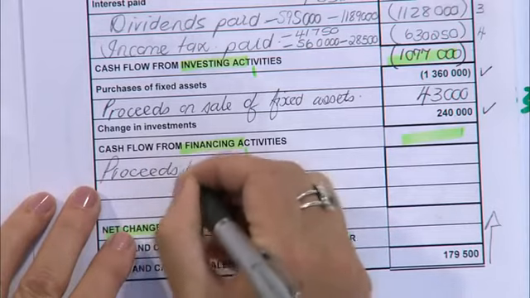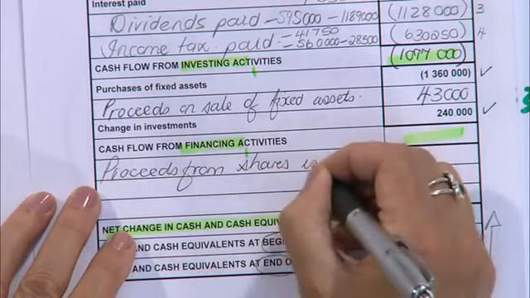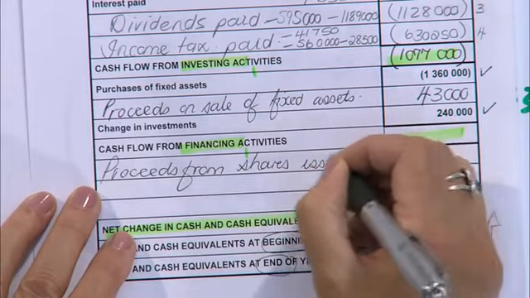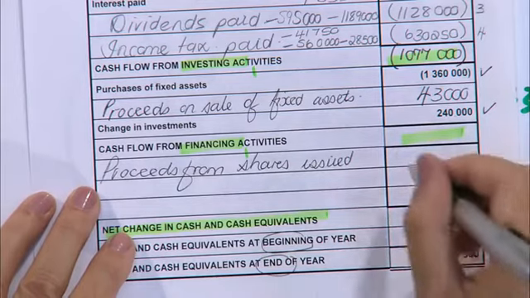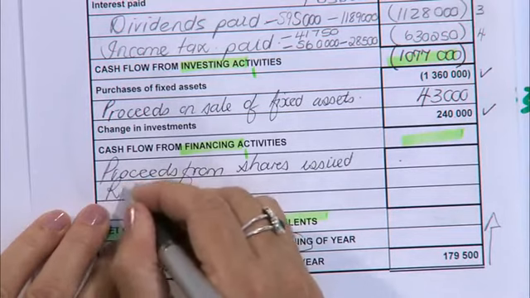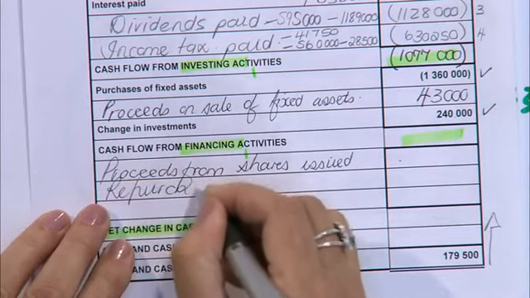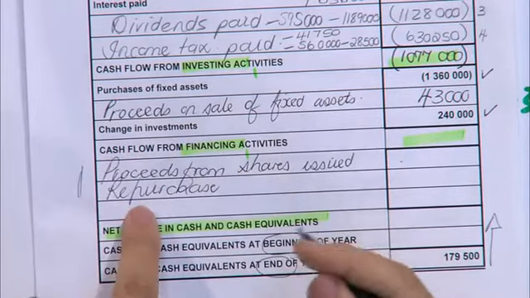Proceeds from shares issued. Ask yourself when you write this, is this money in or out? You sell shares, money in. Secondly, repurchase of shares. As you know very well, this is now the big thing. You'll always be asked both. It can be asked in the ledger.